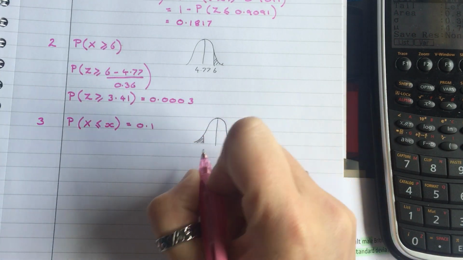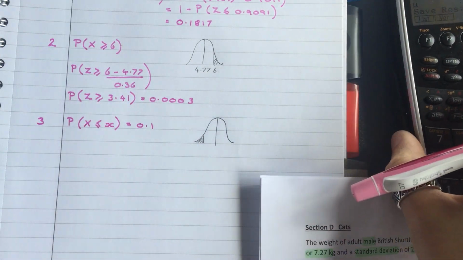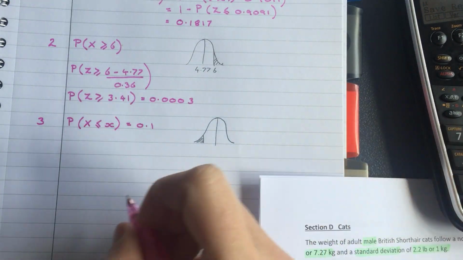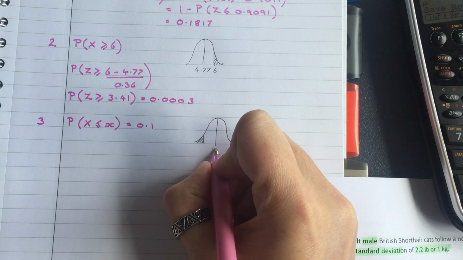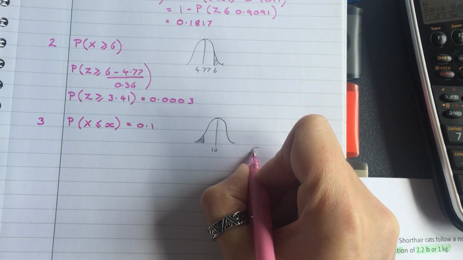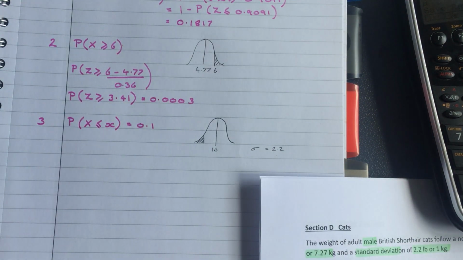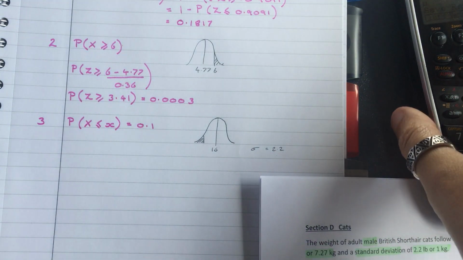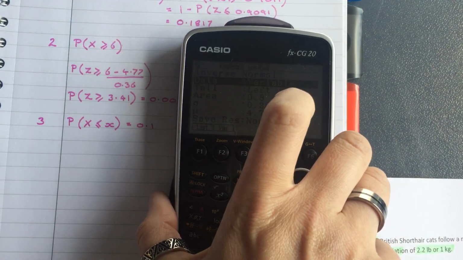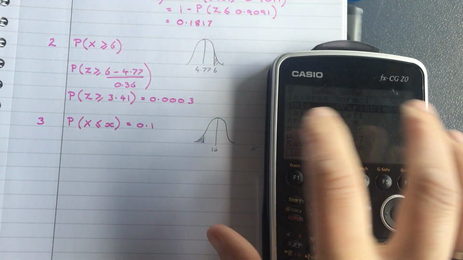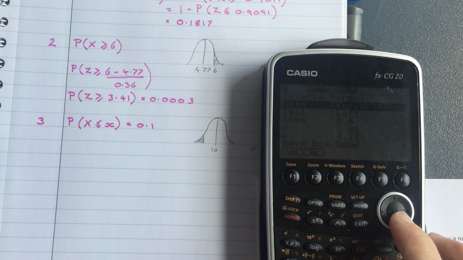From a sketch, what we're looking at is 10%, so that's just a little bit down here. We've still got a mean, and we're looking at males, so we've got a mean of 16 and a standard deviation of 2.2. So the tail is going to the left.